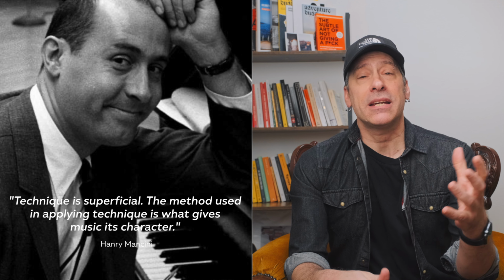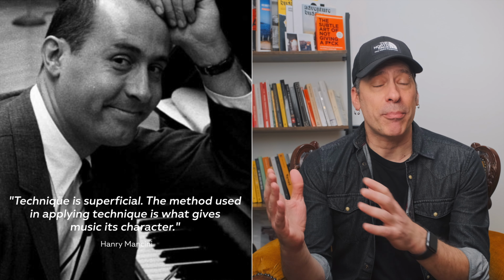I remember a quote from Henry Mancini, a legendary composer, who once said, "Technique is superficial. The method used in applying technique is what gives music its character."